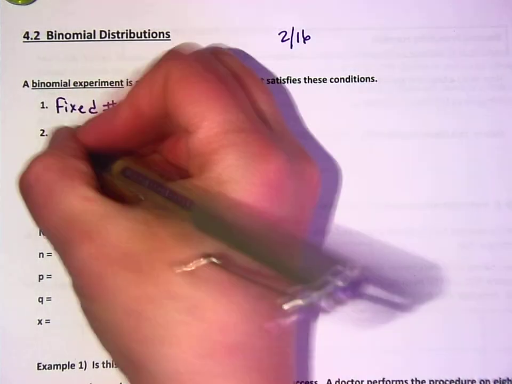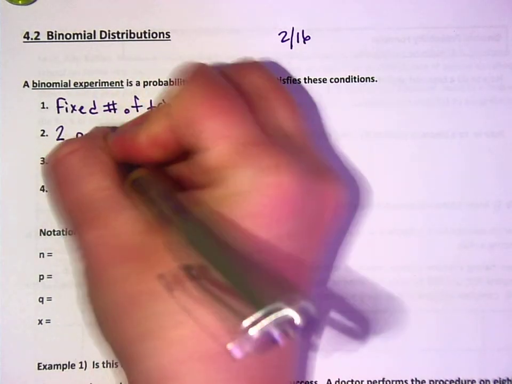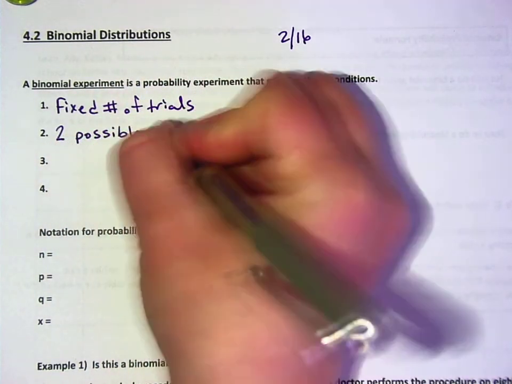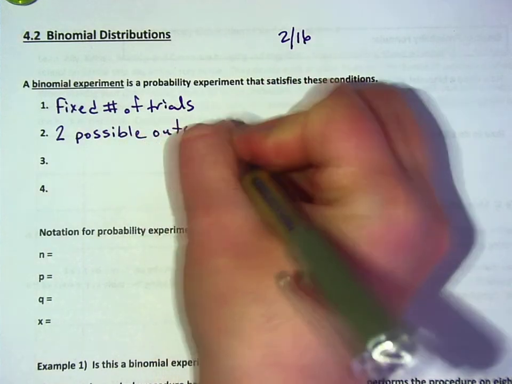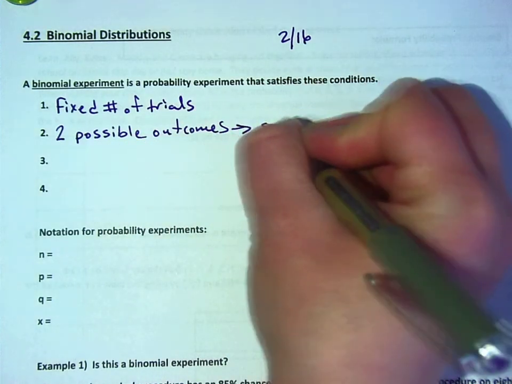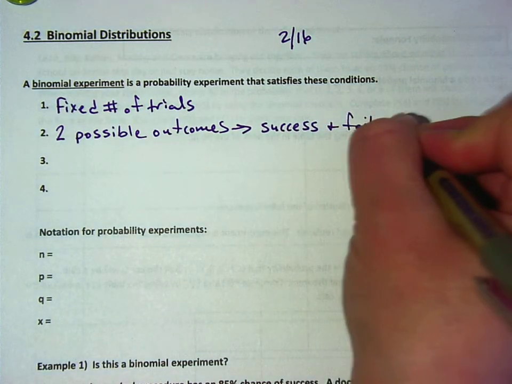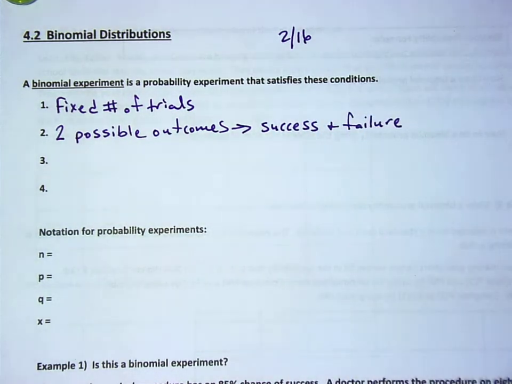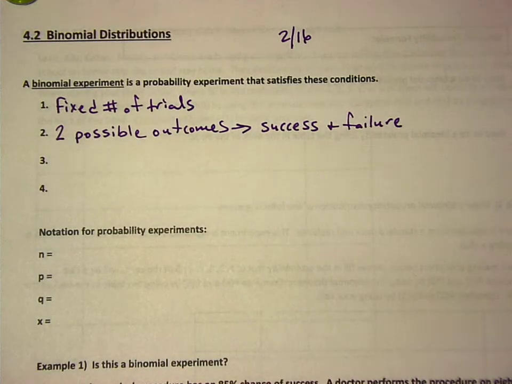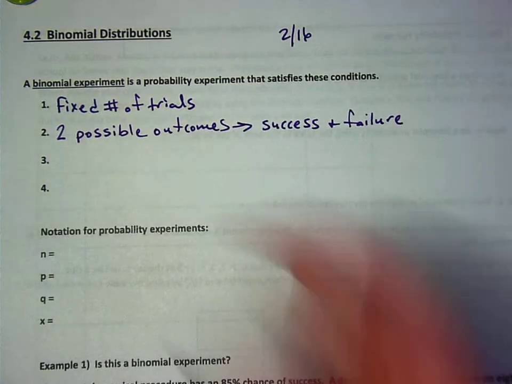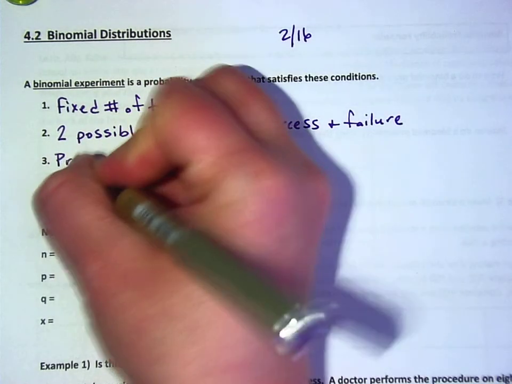There are only two possible outcomes: success and failure. And that doesn't mean that the probability of success and failure are 50-50, in fact, far from it. But there are only two possible things. You either succeed in the trial or you fail in the trial. Probability of success is the same for every trial.